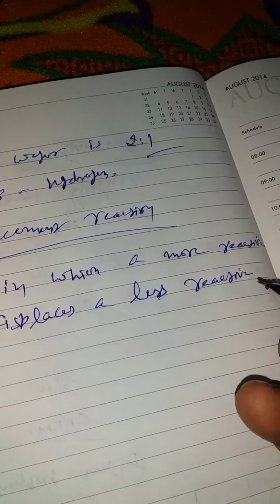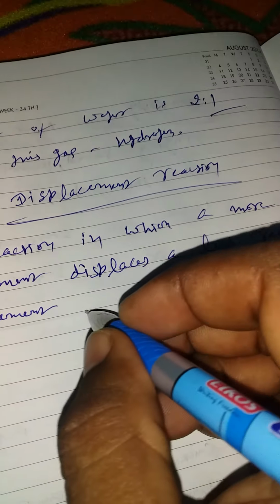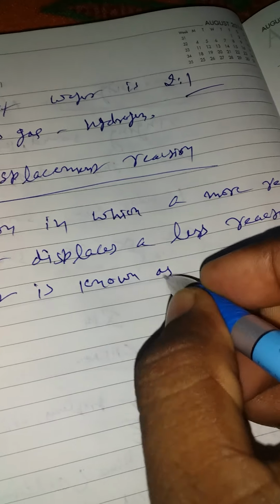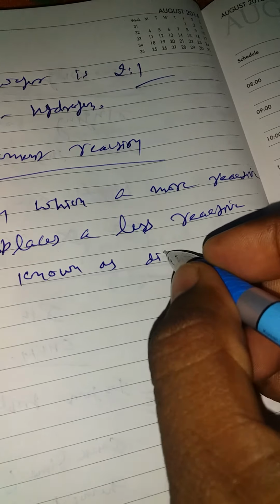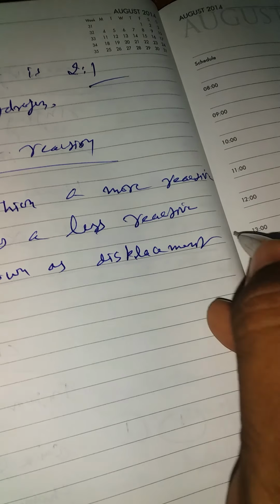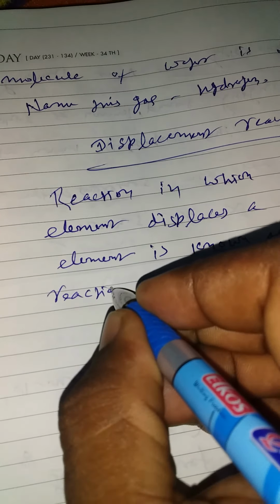A reaction in which a more reactive element displaces a less reactive element is known as a displacement reaction.